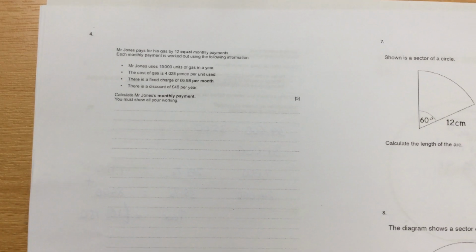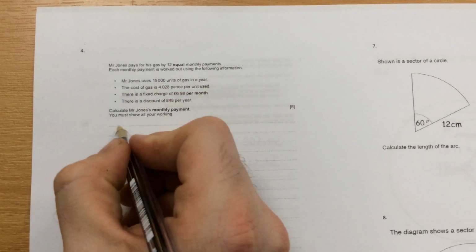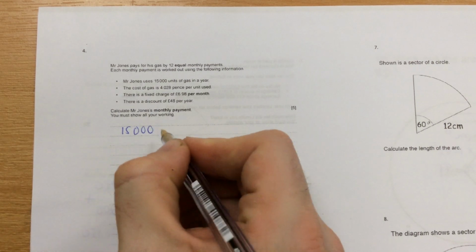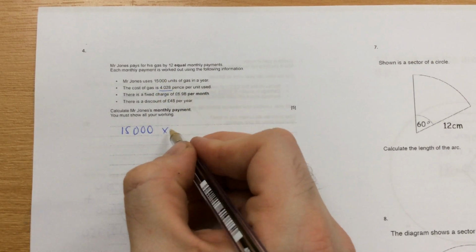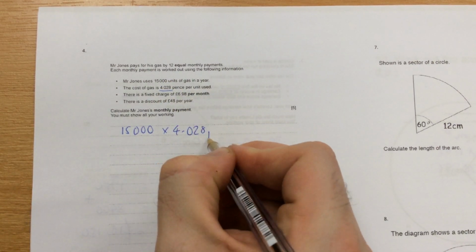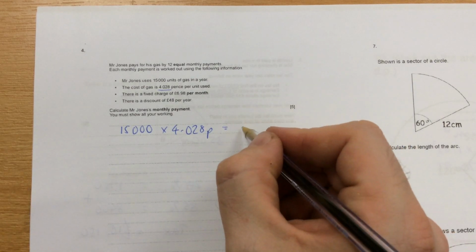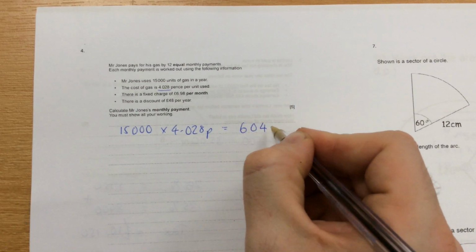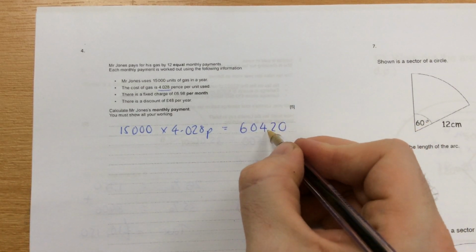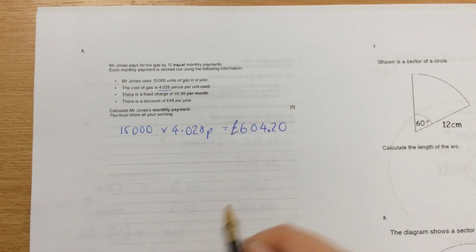Question number 4, gas bill. So 15,000 units, and they are 4.028 pence per unit. So I can work out the total cost of the units by doing 15,000 times 4.028. Now that's 60,420, but remember that's in pence, so if we divide by 100 we get that into pounds.